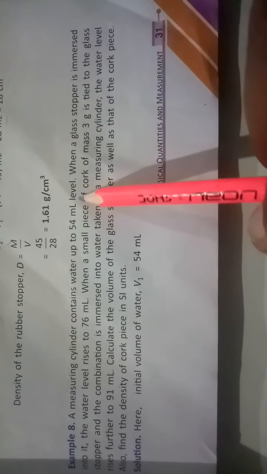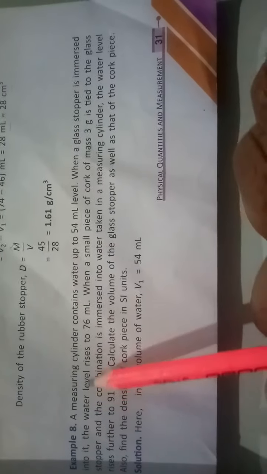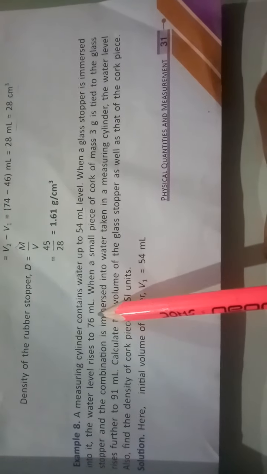Now look at the another example, that example number 8. A measuring cylinder contains water up to 54 milliliter level. Look at that. So this is the initial volume. When a glass stopper is immersed into it, the water level rises to 76 milliliter.